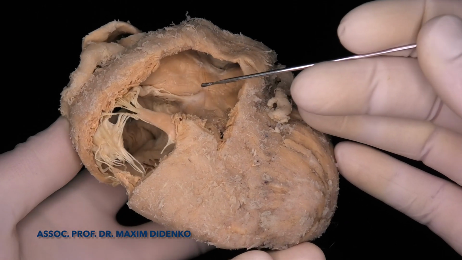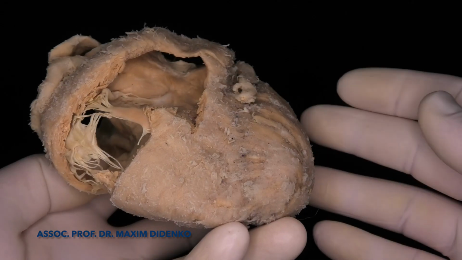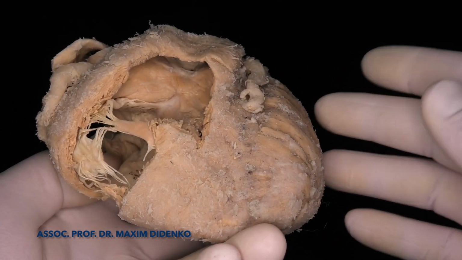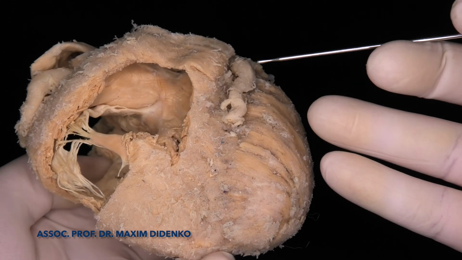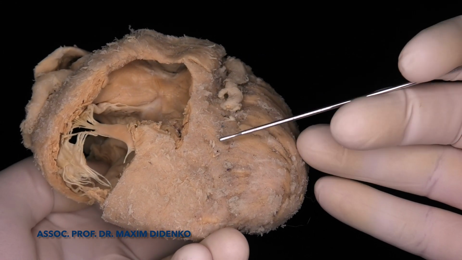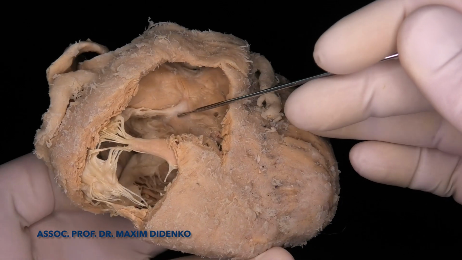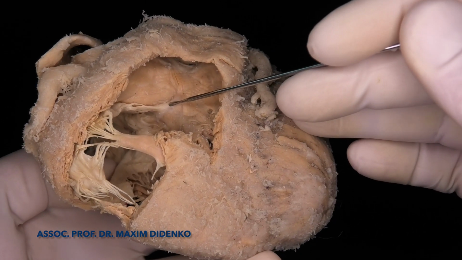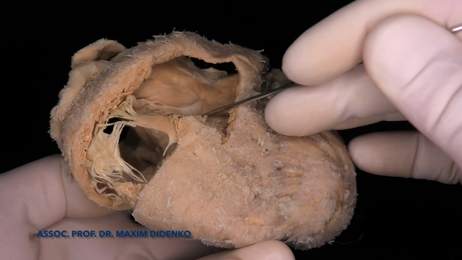To understand the right bundle better, we can also take a look at this specimen here. This is our AP projection: right ventricle, left ventricle, LAD artery, interventricular groove. What we can see is the anterior septal papillary muscle, which sometimes can be called the muscle of Lancisi.